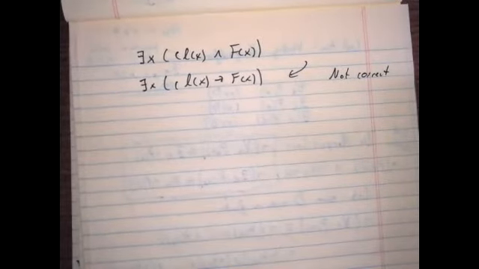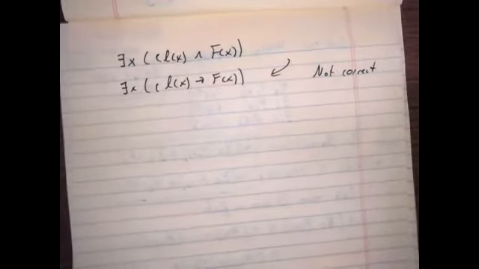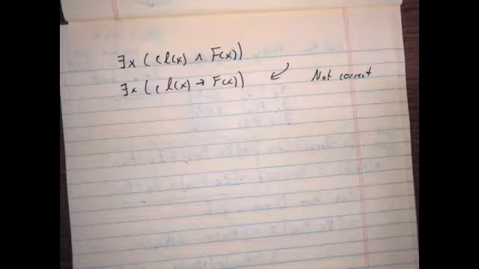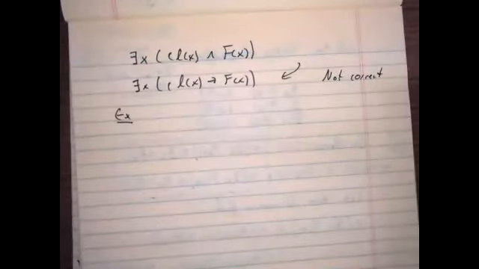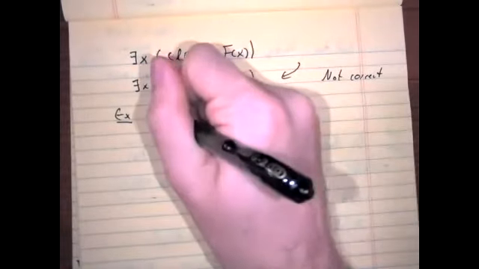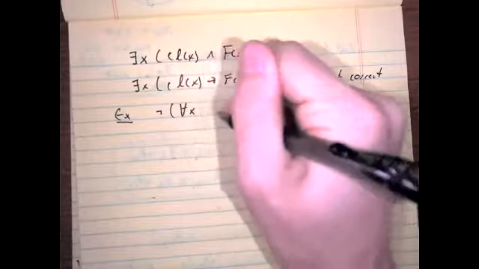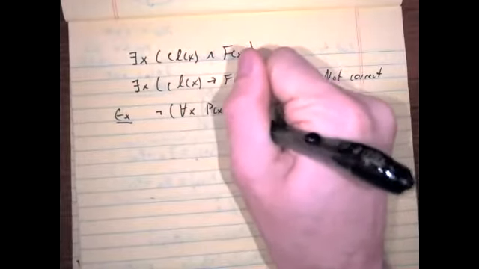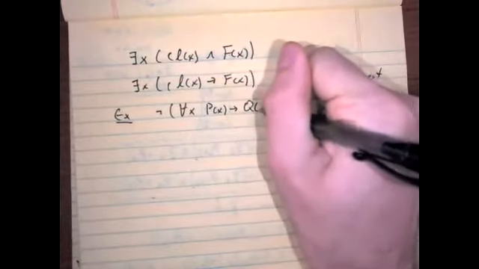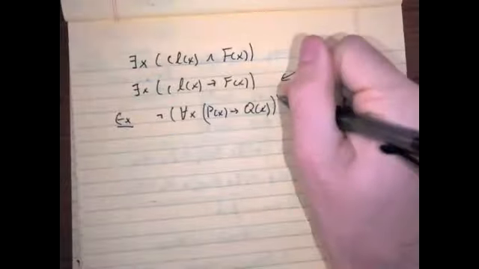Okay, let's do another one. Let's do the following example. Let's negate the following thing. I want to negate the proposition for all x, P(x) implies Q(x).